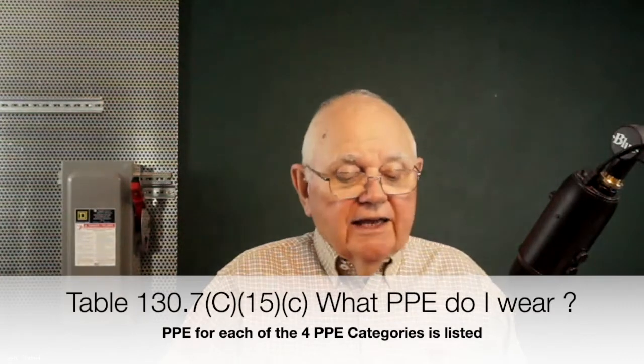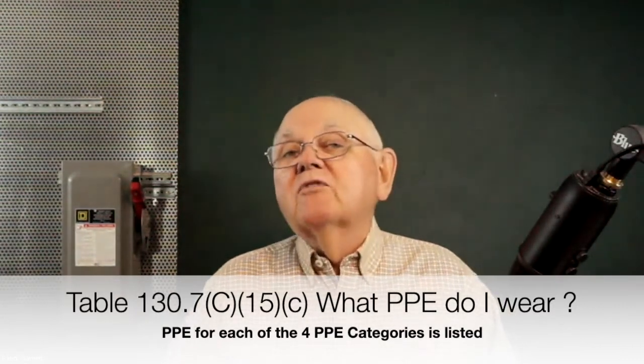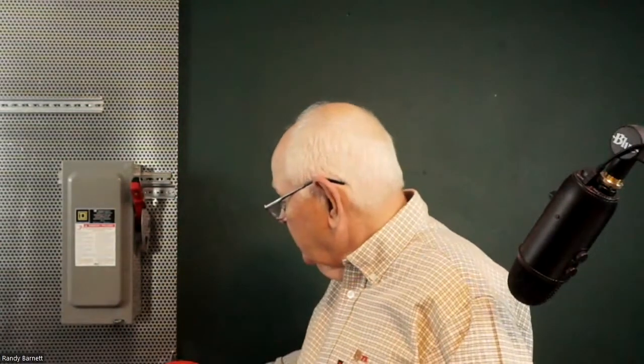Category 1 tells me that the minimum arc rating of my clothing would have to be 4 calories per centimeter squared. In addition to that, it's going to list things like long sleeve shirt and pants or coveralls, arc rated, of course, and an arc rated face shield or suit hood. So yeah, we'd have to go to our arc rated face shield or the suit hood if we're wearing that. What else does it tell us? It says arc rated jacket, parka, high visibility apparel, rainwear, or hard hat liner as needed.